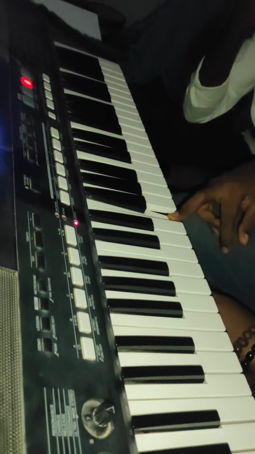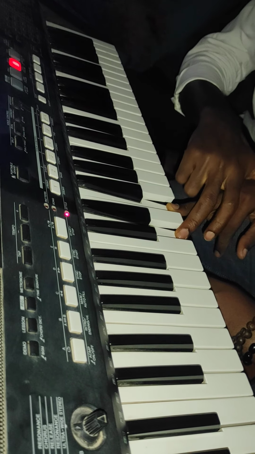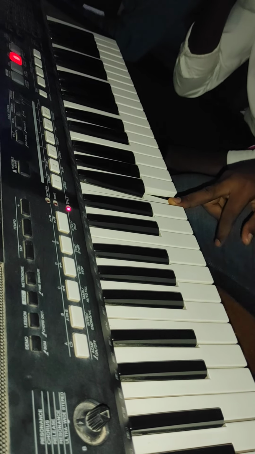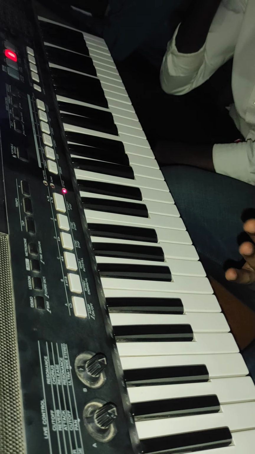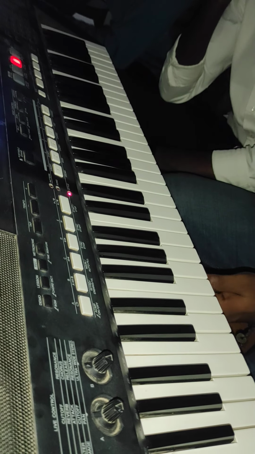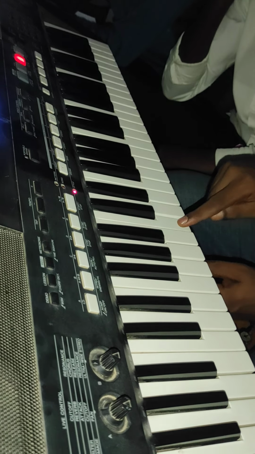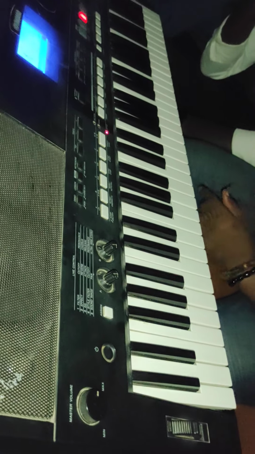What is the harmony of F? Which note is that? D. Good. So see, most times, if you watch very well, harmony works very well in other notes apart from the first note.